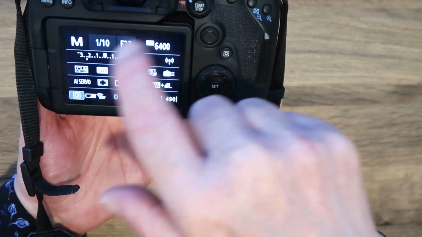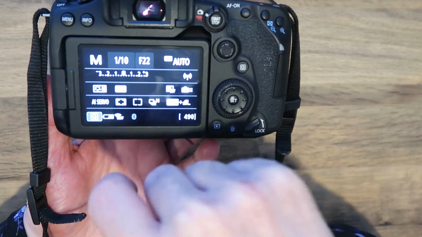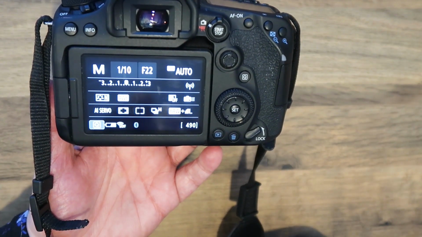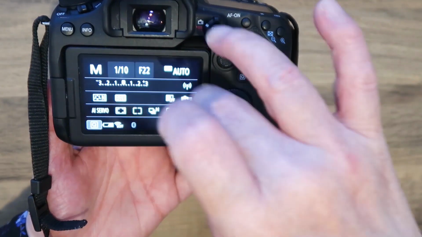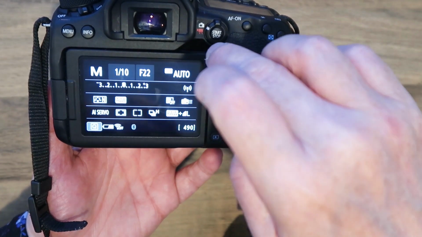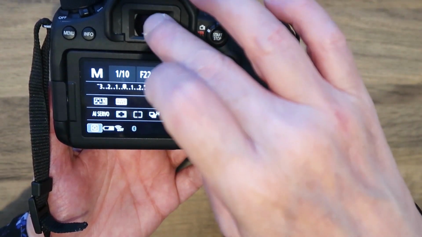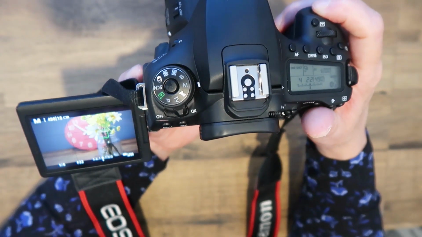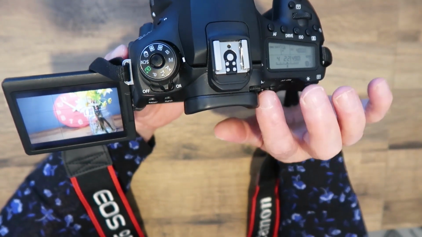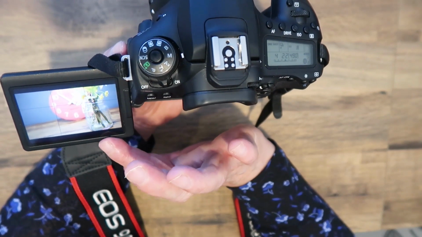So this is the setting that I'm using in the manual exposure settings here. If you're not used to using the DSLR, you'll not understand what these settings are at the moment. But these are the settings I'm using. But if you wanted to look at this screen, you would have to press the start stop button to get that screen to come on.